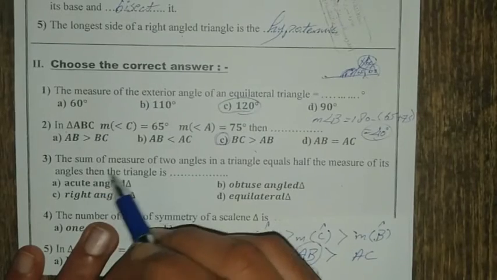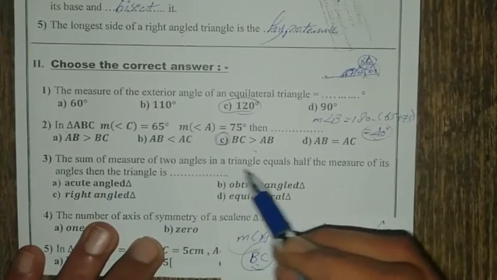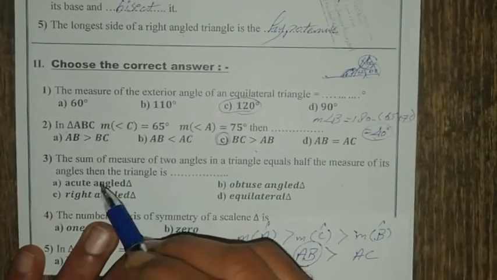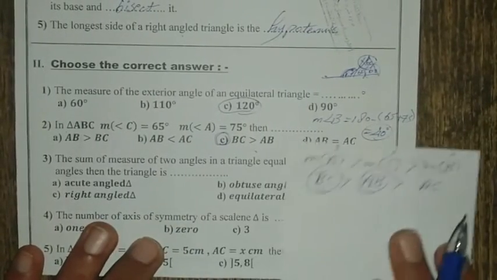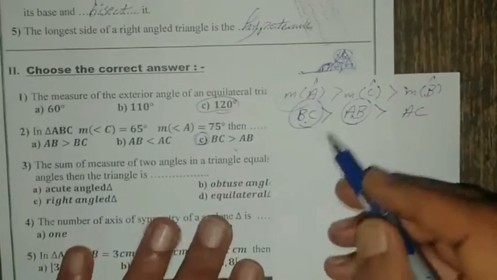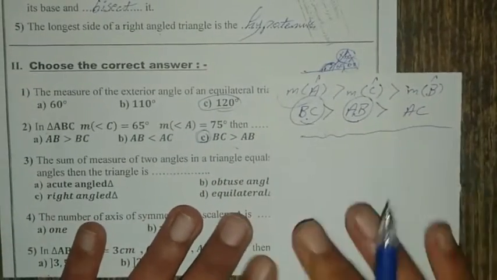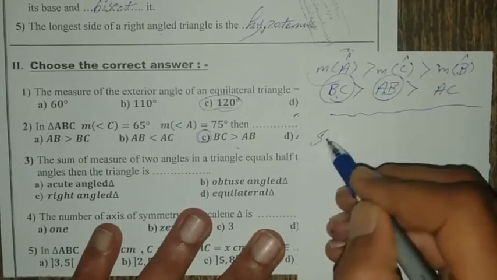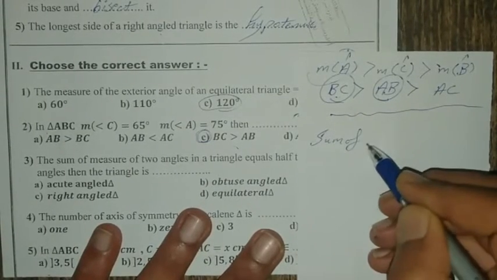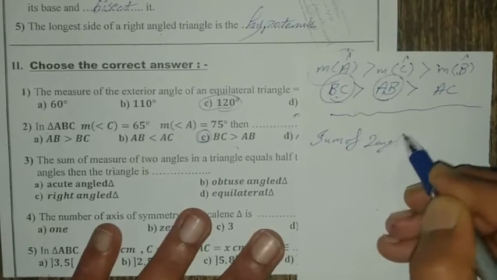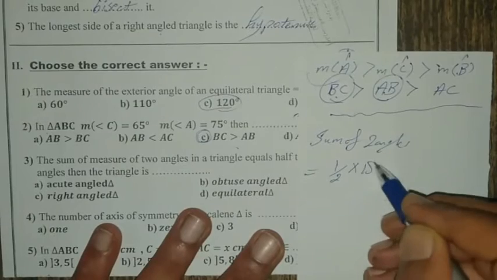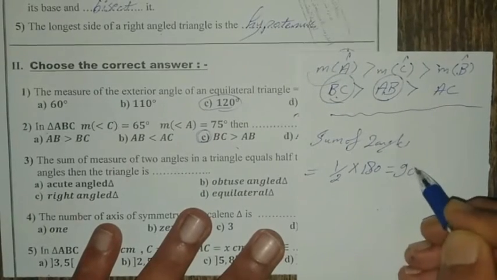Number 3, the sum of the measures of two angles in a triangle equals half the measure of its angles. The sum of interior angles of any triangle equals 180. So the sum of the two angles equals half times 180 equals 90.